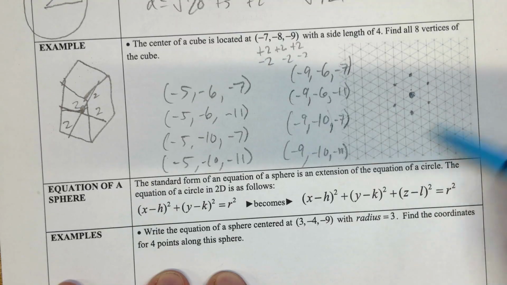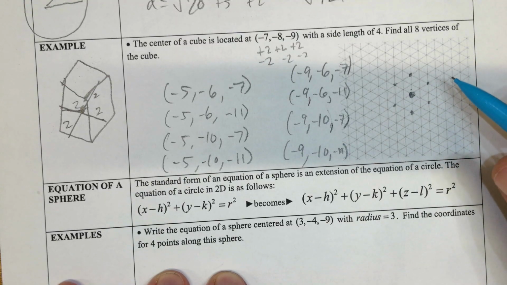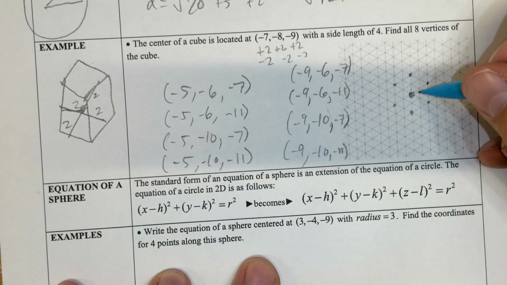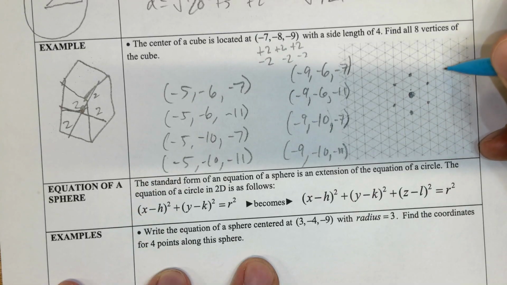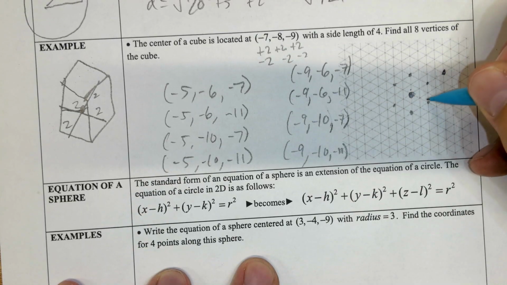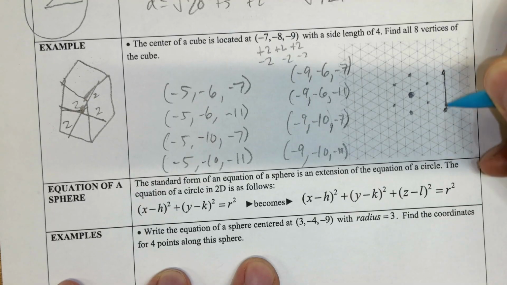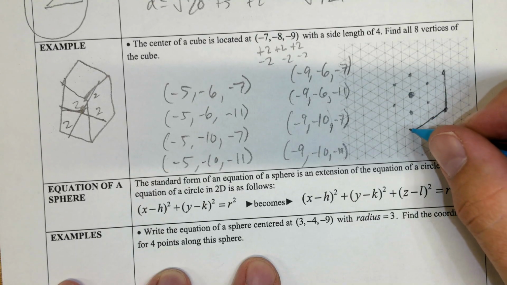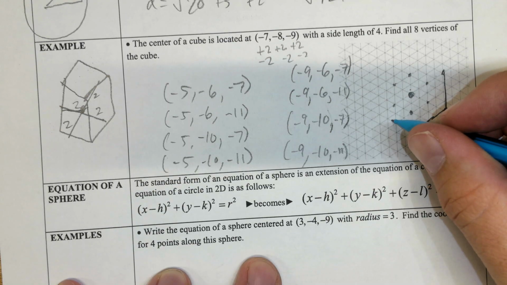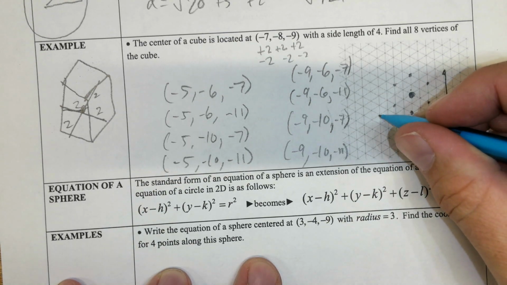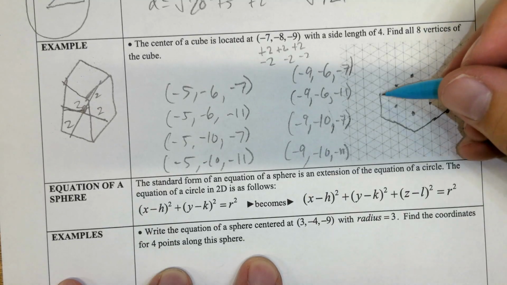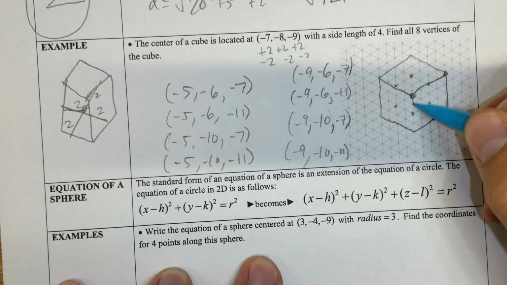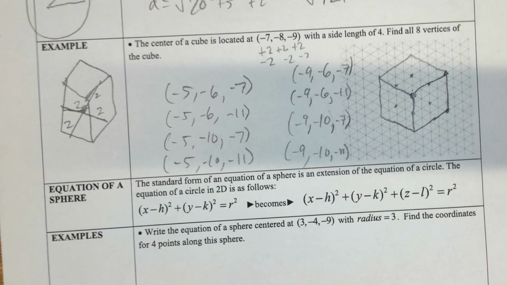The orientation of this grid makes it a little bit difficult where those positive and negative line up, but I know that if my side length is 4, I could go 1, 2, 3, 4, and start connecting the sides to my box. 1, 2, 3, 4. I lost count. 1, 2, 3, 4.